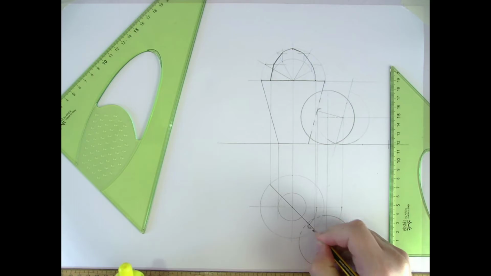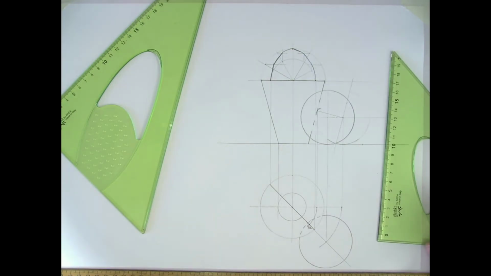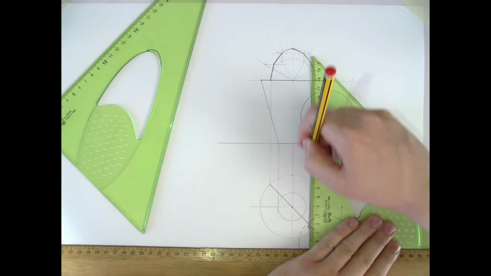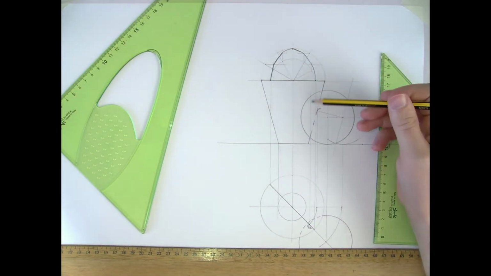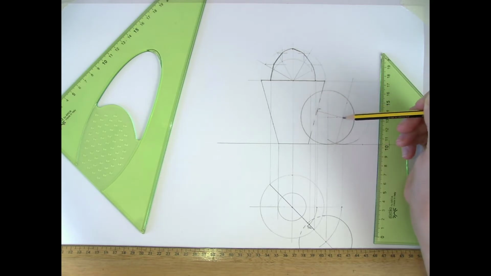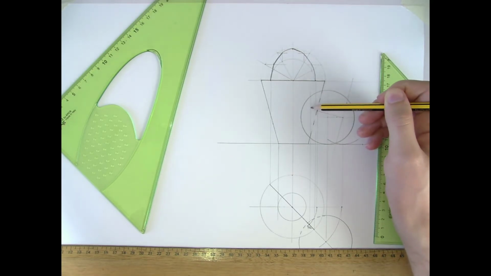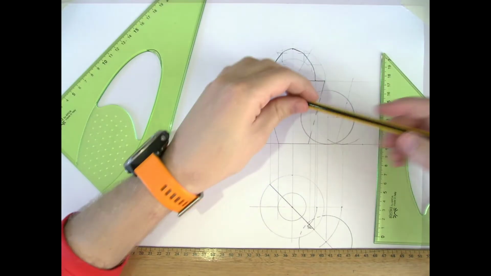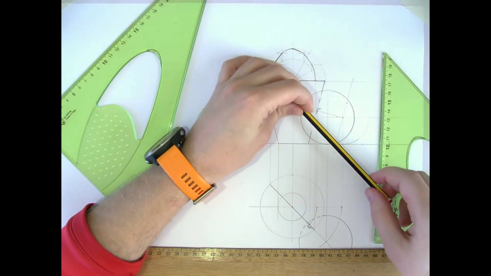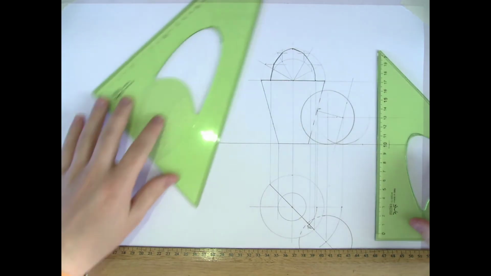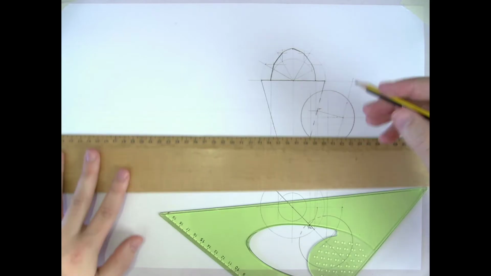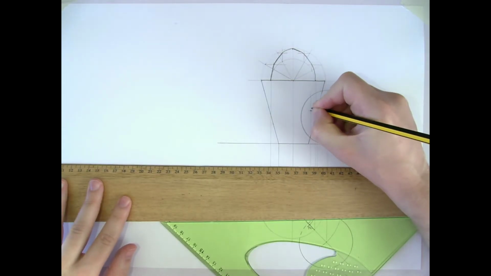Label it POC. And I'm going to do the same thing now up in the elevation, projecting that back up here. But the question is, where is it up here? Do we extend the line from here on? No, we're not going to do that. It's going to be at the same height. So the height is not going to change. All that has happened is it has moved from this position around to this position. So the height is going to stay the same. So projecting our original point of contact back in, this is the point of contact.